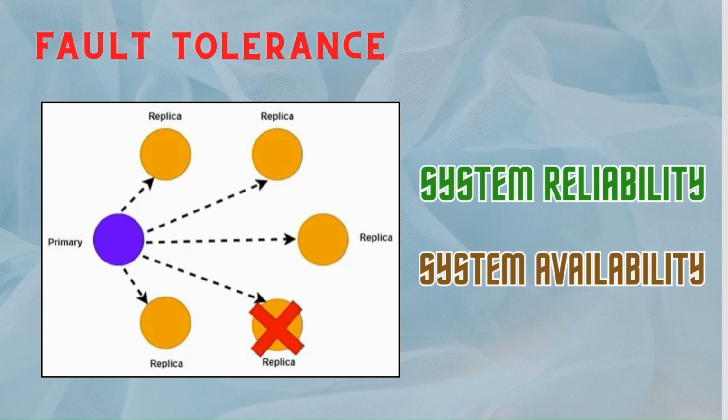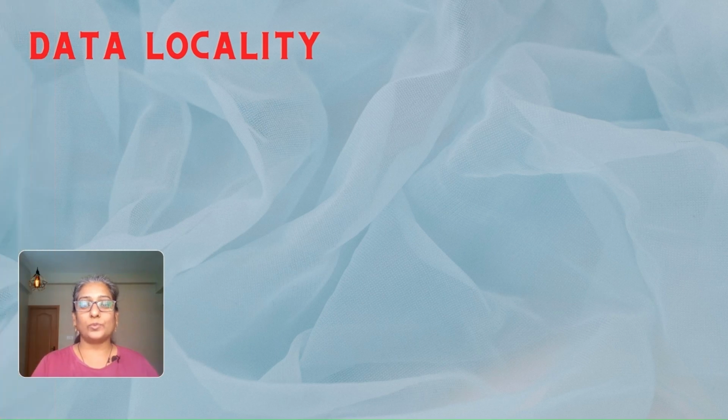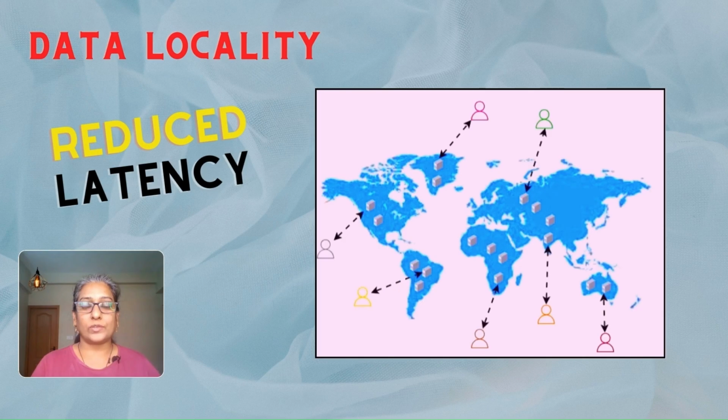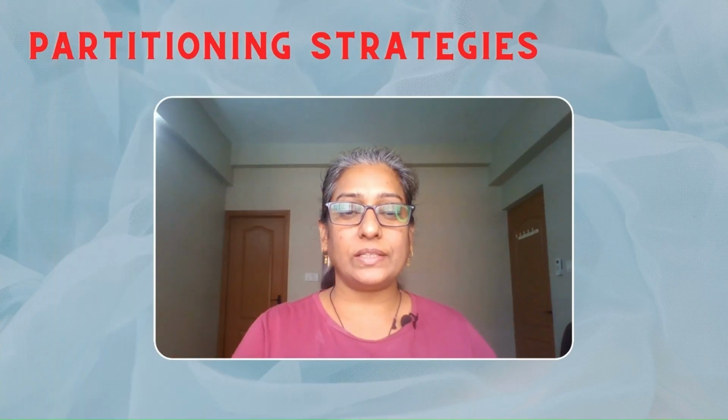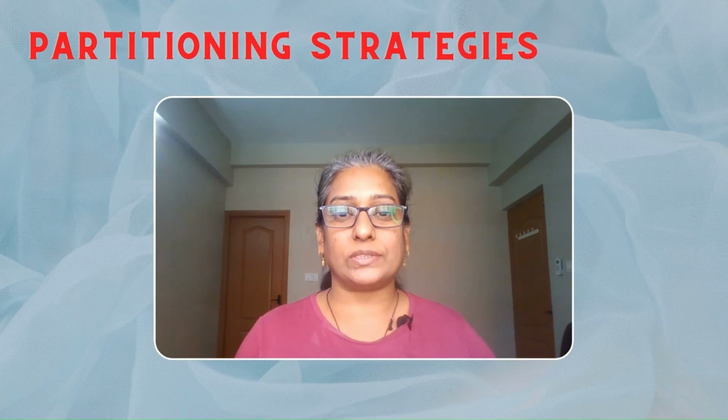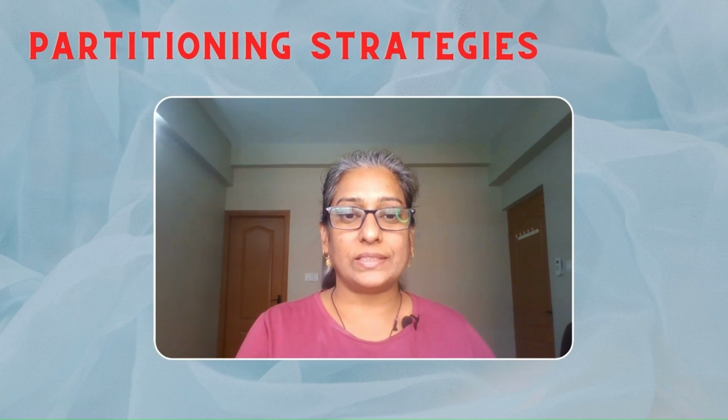overall system's availability. Partitioning can also be used to optimize data locality, where data is stored and processed closer to the computing resources. Data locality minimizes the data transfer across the network, reducing latency and improving the overall system performance. Partitioning techniques vary based on the specific requirements and the characteristics of data and the distributed system being used. Let's discuss some of the common data partitioning techniques.